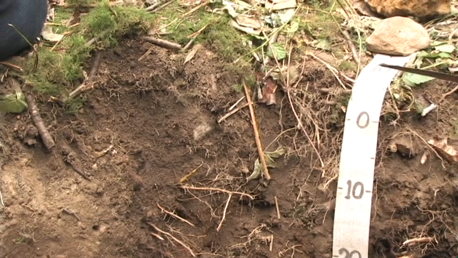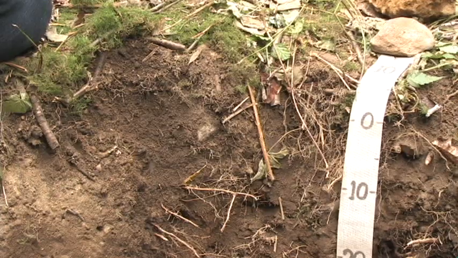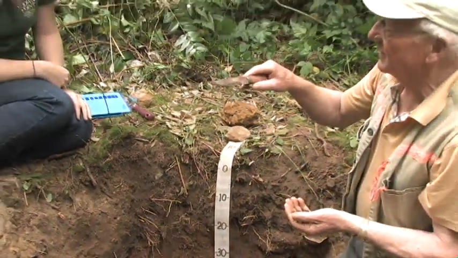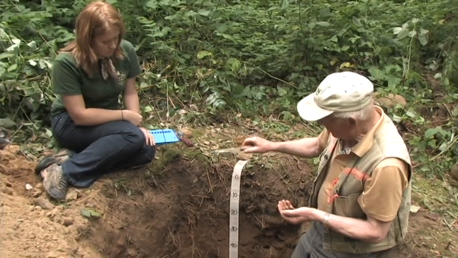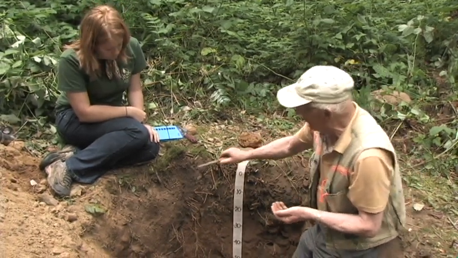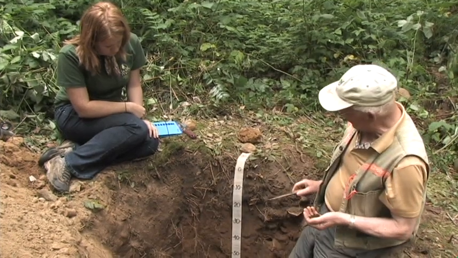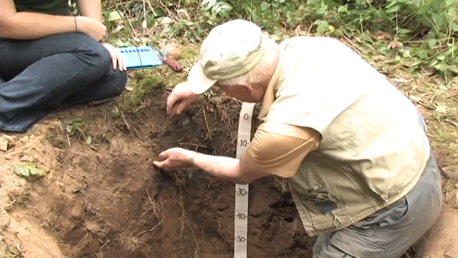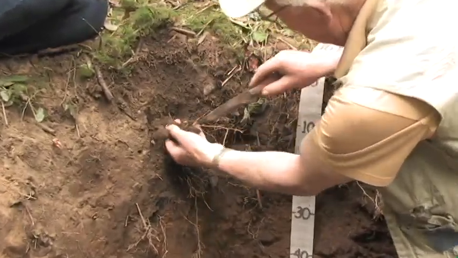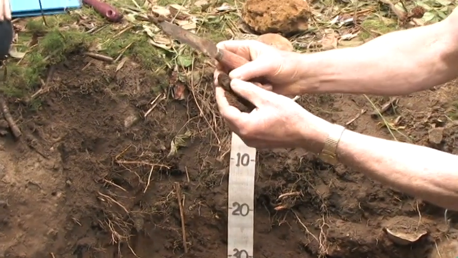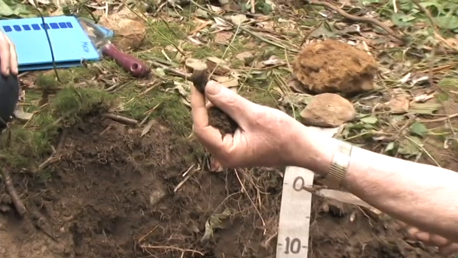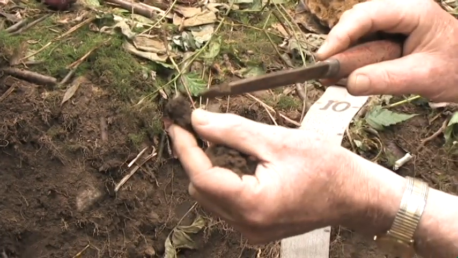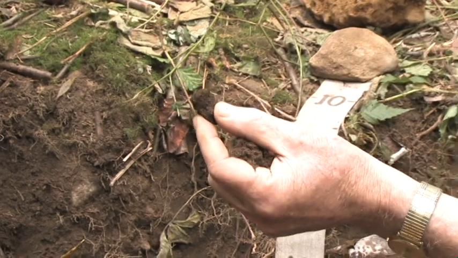And this we would identify as an organically enriched A horizon, so we notify it as AH. But I can see two differences in here, so I would call this AH1, the first 5 centimeters from 0 to 5, and then deeper down the soil seems to be losing the crumbly character and shows these little blocky structural forms, but still quite dark, so organically enriched.